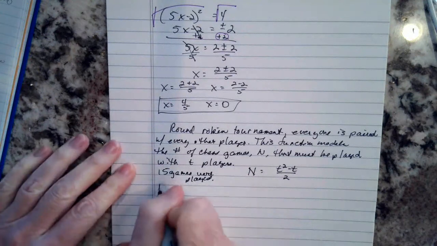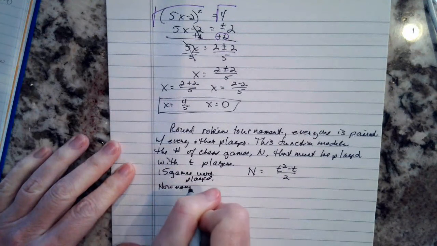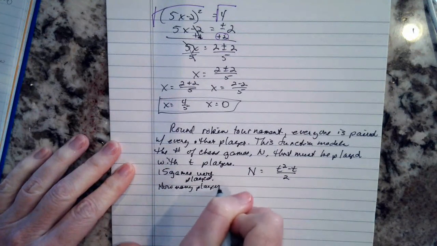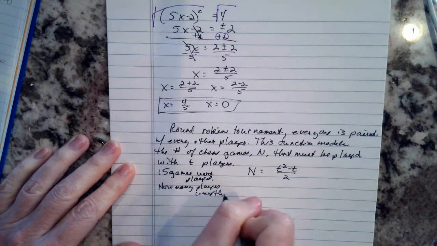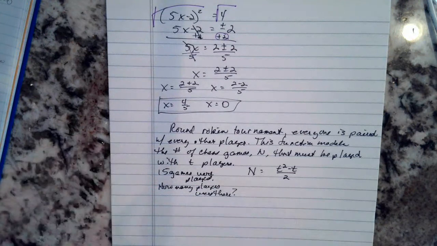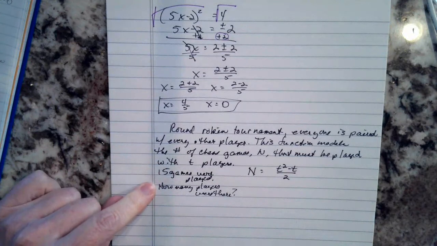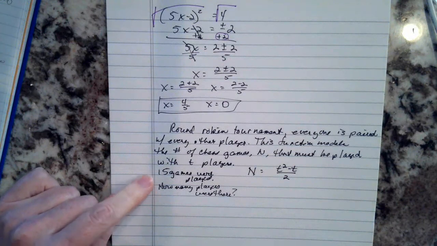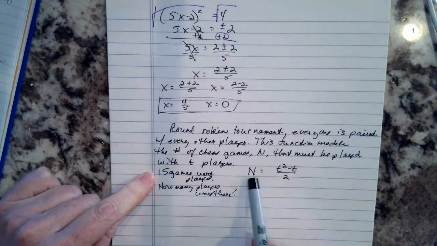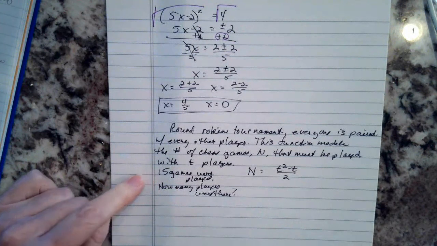And they're going to ask you how many players were there. Okay, I know my scribbling is not the neatest in the whole wide world. 15 games were played. How many players were there? So your first thing you're going to have to do at this point is decide if 15 goes in the T place or the N place. So go back and look.